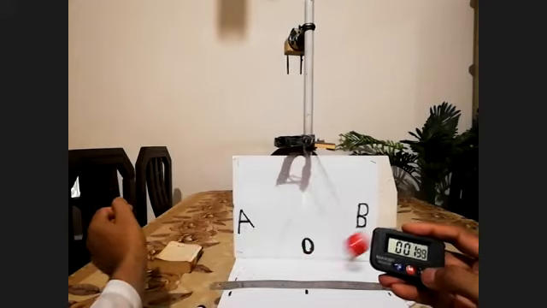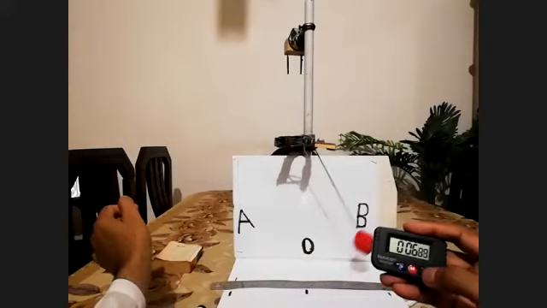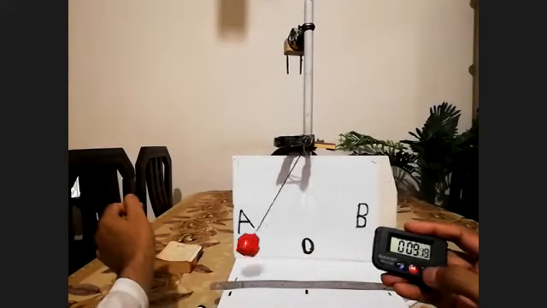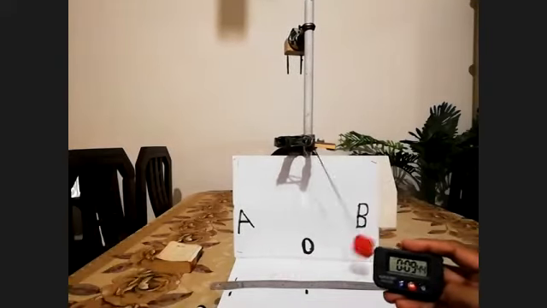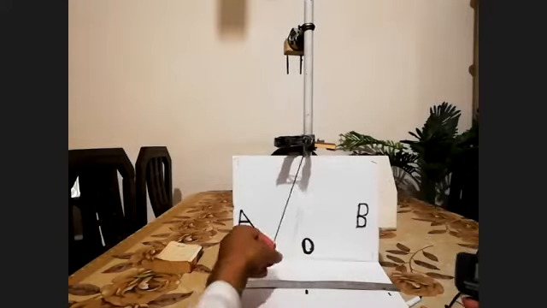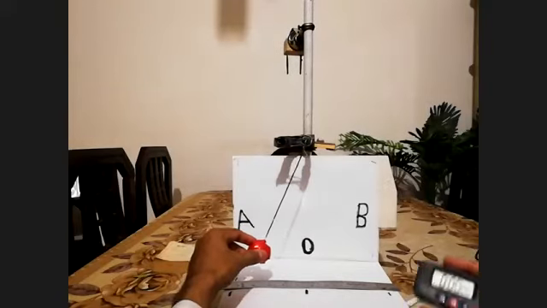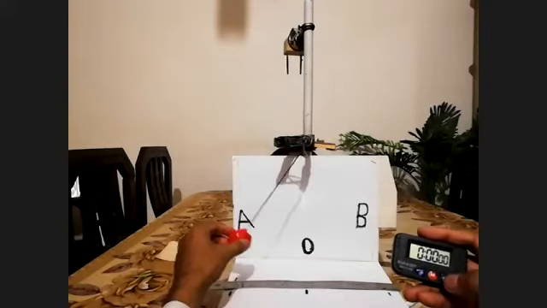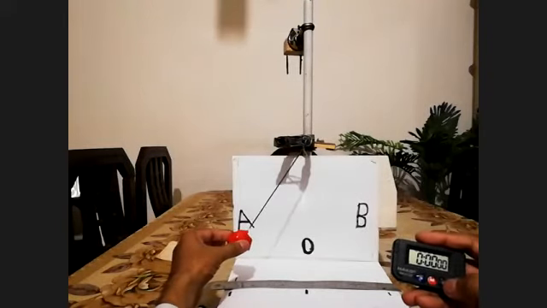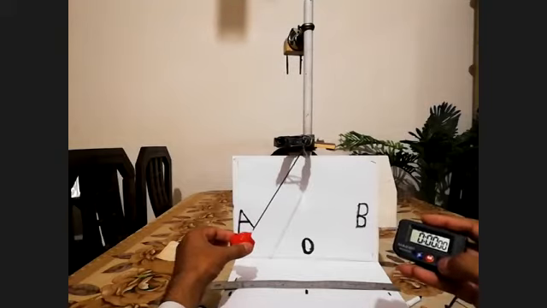1, 2, 3, 4, 5, 6, 7, 8, 9, 10. Now the time is 9.44. Take another observation. Well, the amplitude is the same. I'm trying to keep the amplitude the same. You can also take precautions to keep it the same.